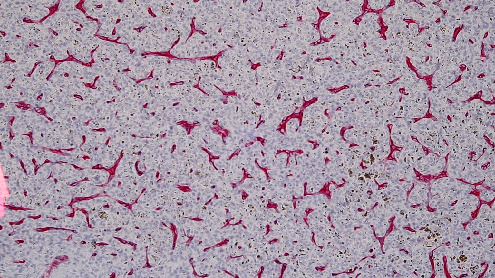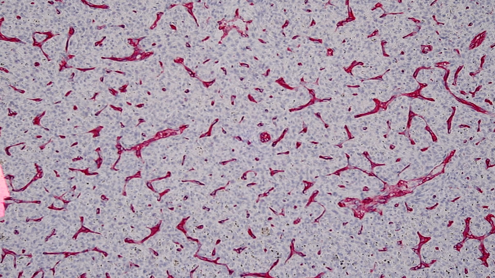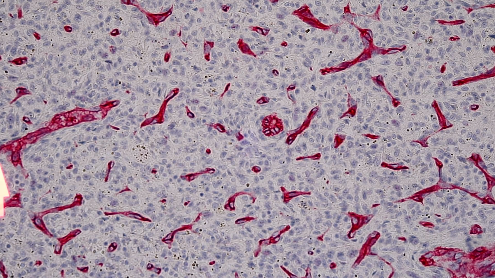I've seen occasional times where people have misinterpreted a CD34 or other vascular stain as being positive when it was actually only staining a really prominent background vascular network in a tumor. So make sure you recognize this is negative CD34. All it's staining is the normal vessels, which is the usual pattern, but the tumor cells in between are completely negative and devoid of stain.